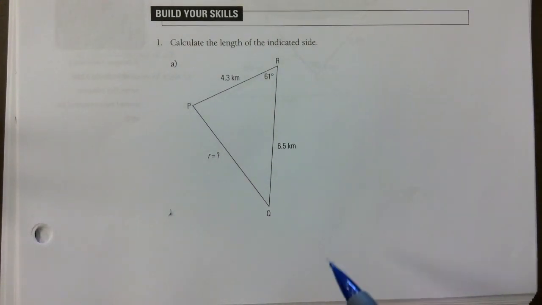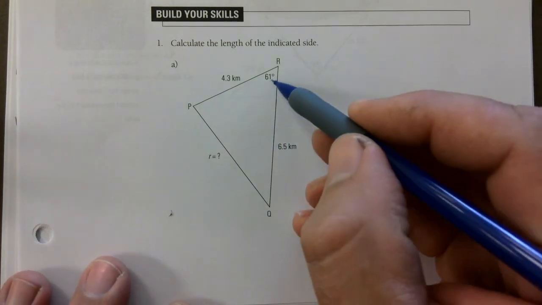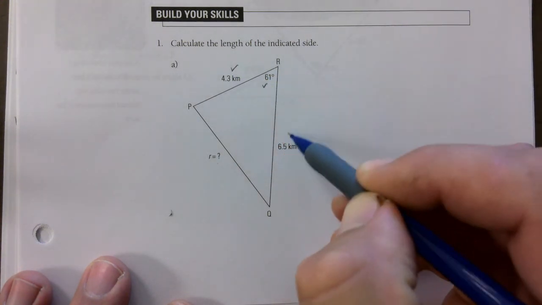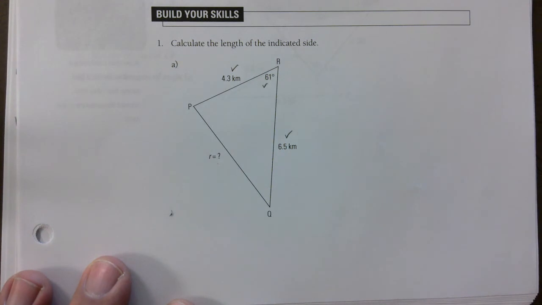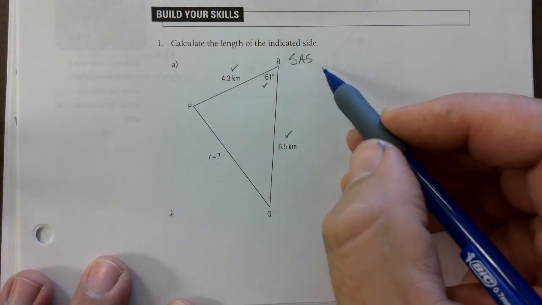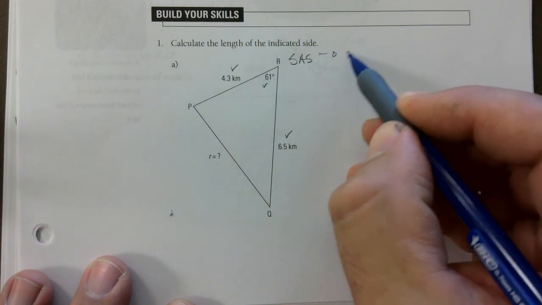One more. This one is going to be done in a lot fewer steps. Okay. I'm asked to find this. So I have side, angle, side, right? This is an SAS. Cosine law.